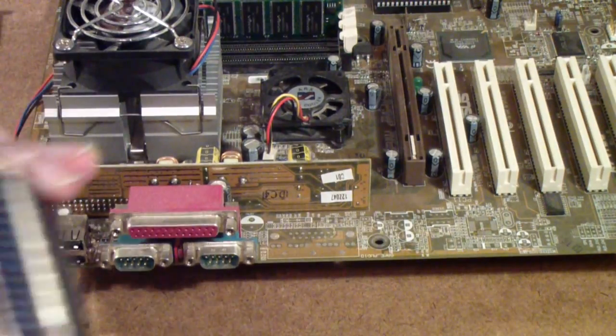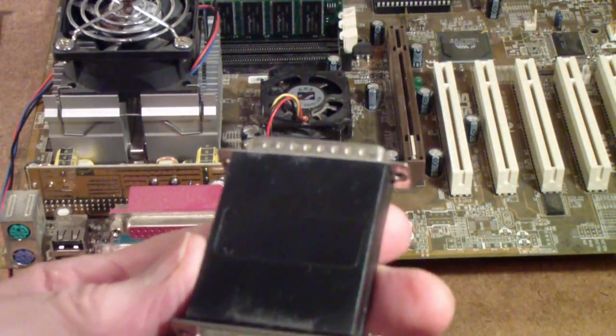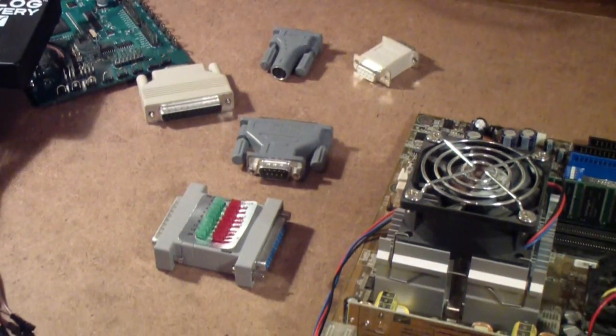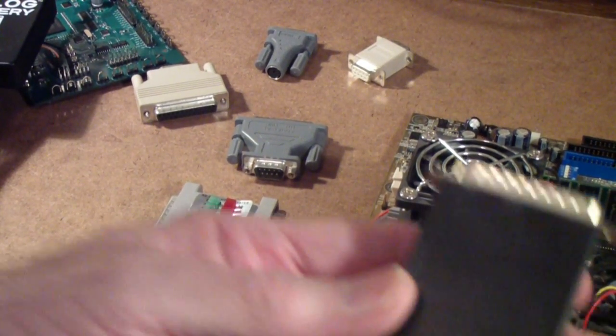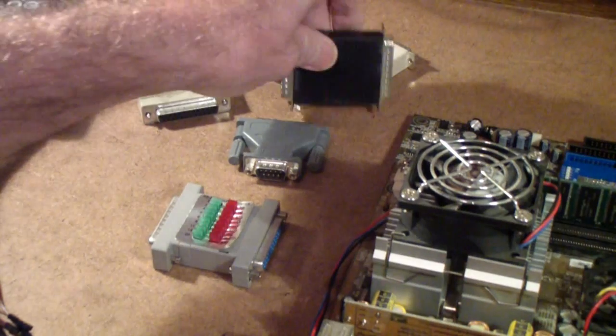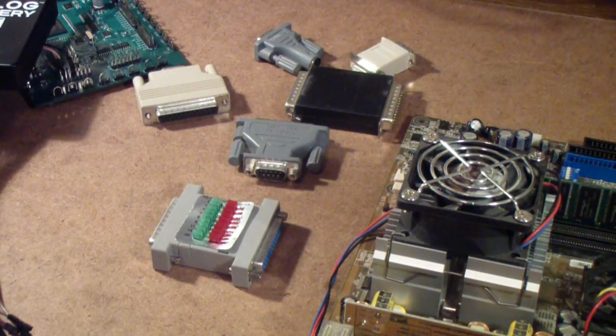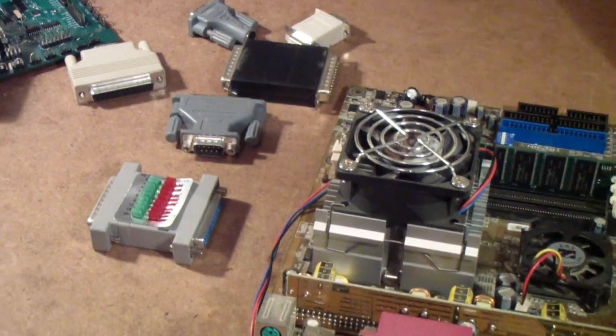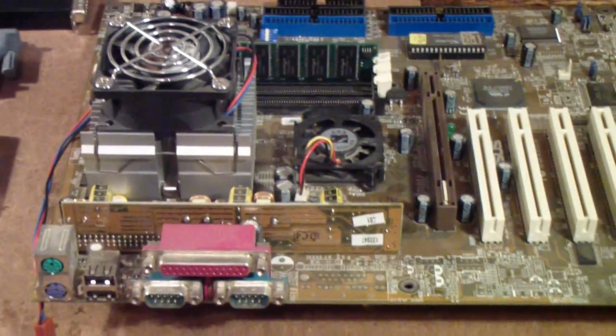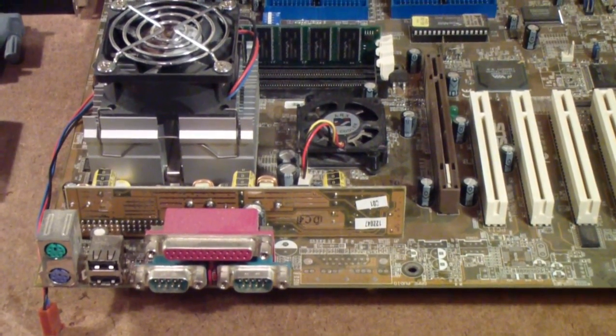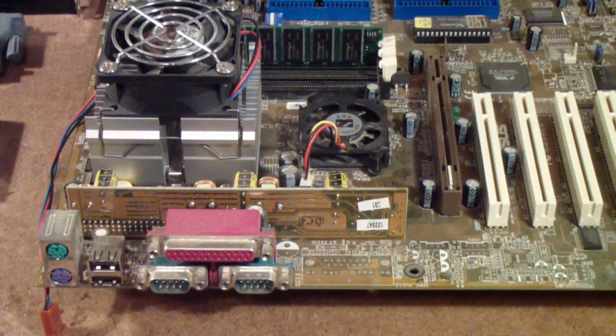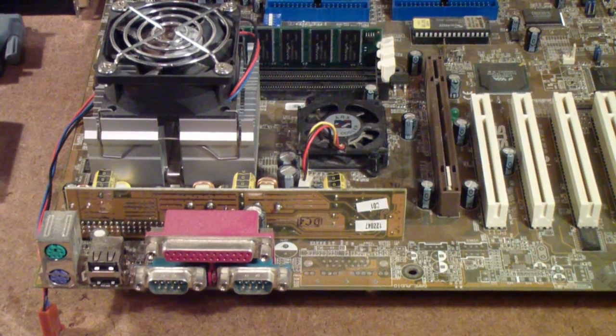So, of course, what you may see over here is a collection of different adapters and gender changers and other things that were needed in the day. Eventually, the whole idea of using the RS-232 standard fell into disfavor, and people started just using a 5-volt UART.